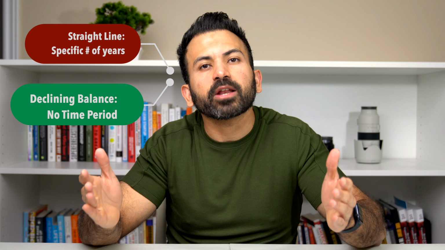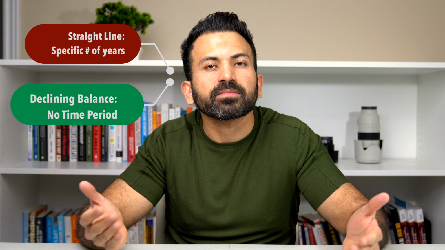Now, the declining balance method doesn't specify a time period in which you need to record your depreciation. Just keep applying the percentage to the asset value. And because it's a percentage, the asset will never be completely written off just through depreciation. Now, generally speaking, most publicly traded companies use the straight line method for financial reporting purposes. However, the declining balance method is used for tax purposes.